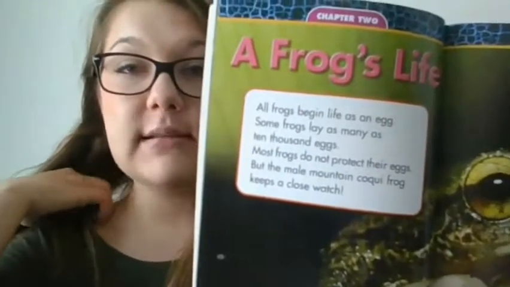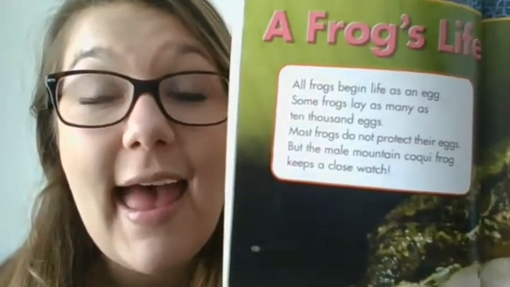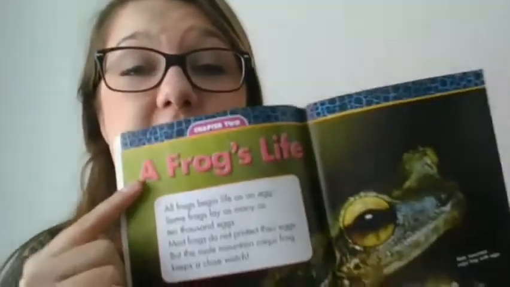Right, A Frog's Life. We are on chapter 2, as it says there. All right, let's keep going. All frogs begin life as an egg. So I could have maybe made a prediction before I started reading about the title. It says A Frog's Life. Now that tells me maybe we're going to learn about how they grow, what their life is like. So use these titles to help you predict. That is one of the benefits and really cool things about text features, is they help us kind of figure out what we're reading. So all frogs begin life as an egg.